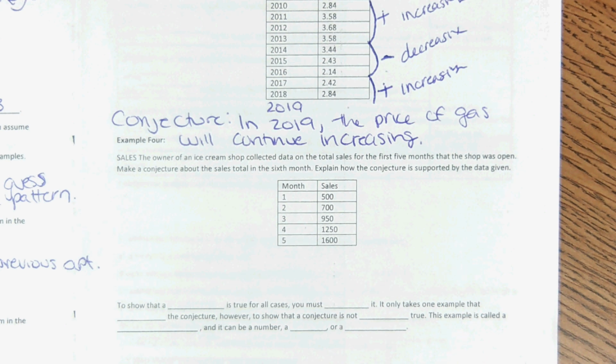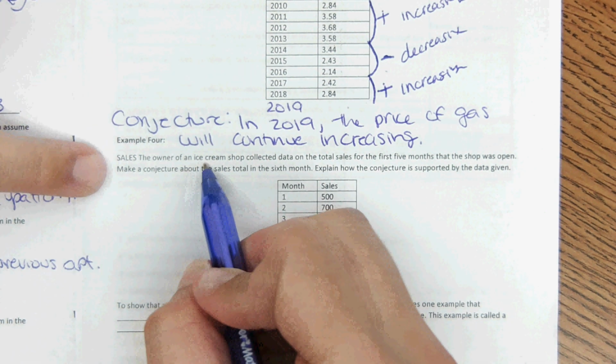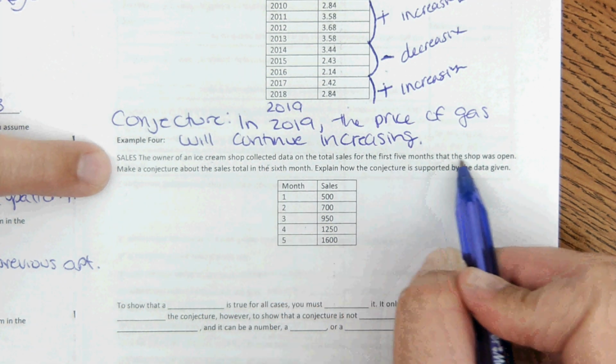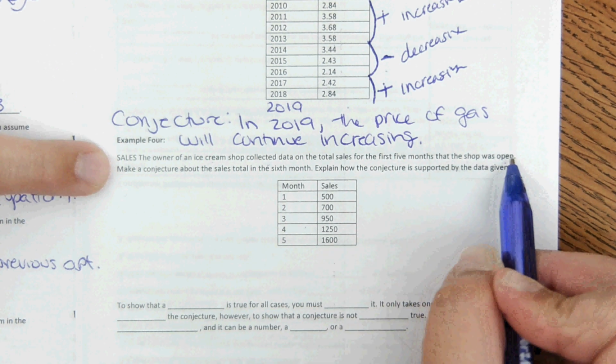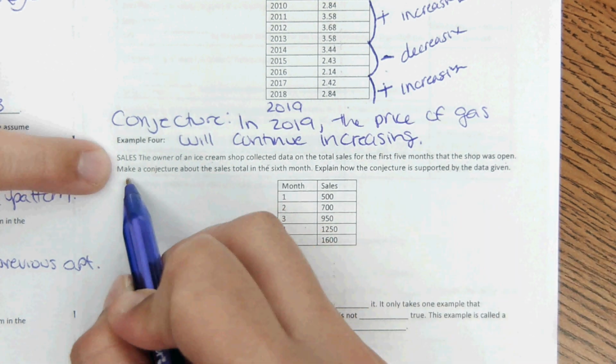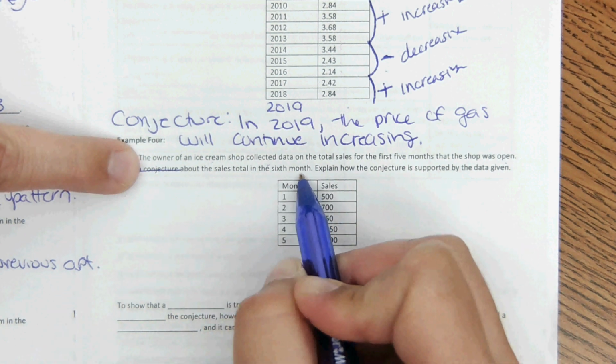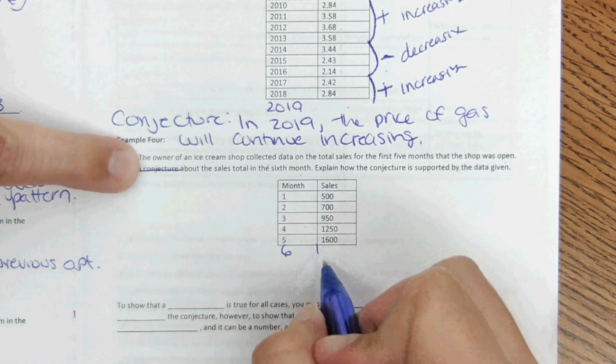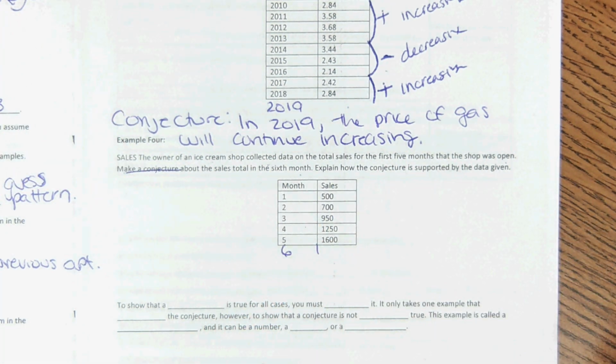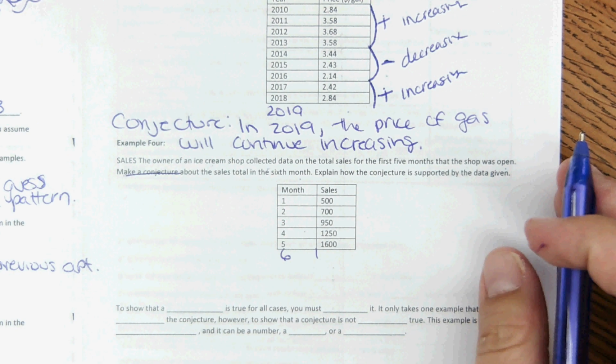Okay, next example. Again, we're looking at real data. The owner of an ice cream shop collected data on the total sales for the first 5 months that the shop was open. Make a conjecture about the sales total in the 6th month. Explain how the conjecture is supported by the data given.